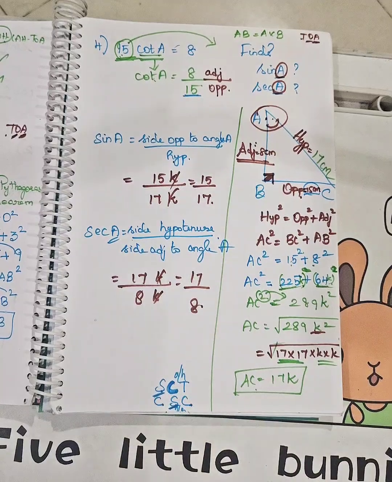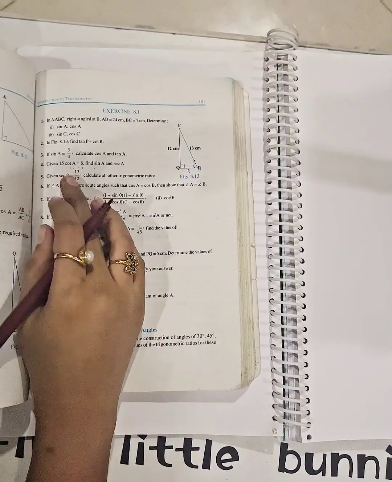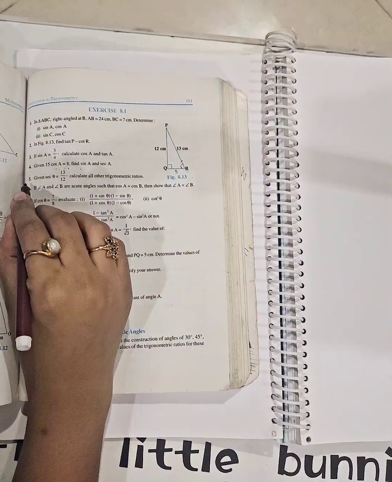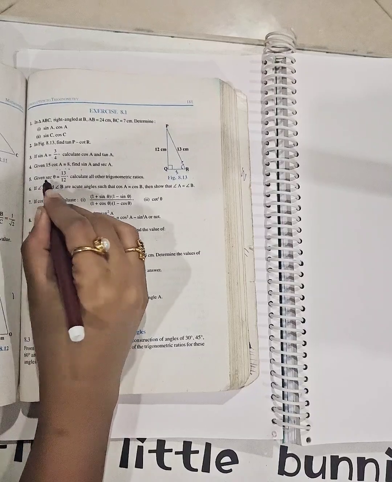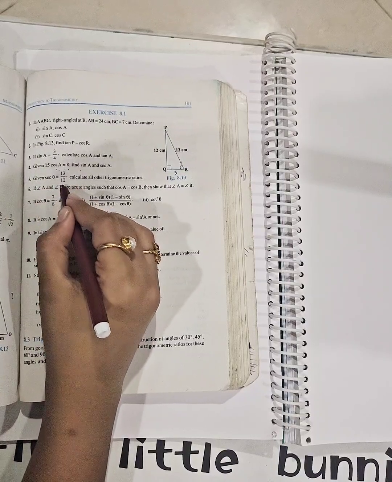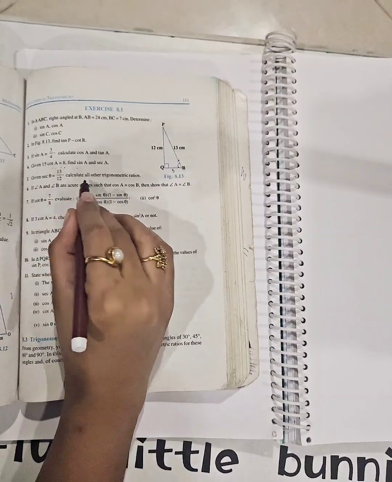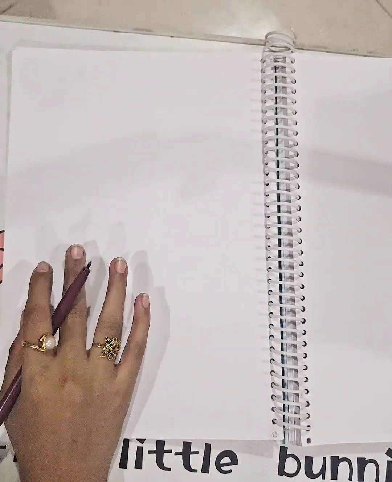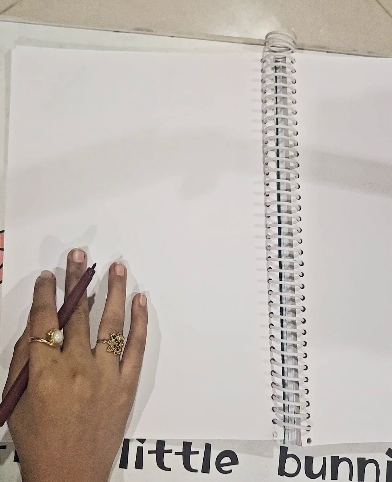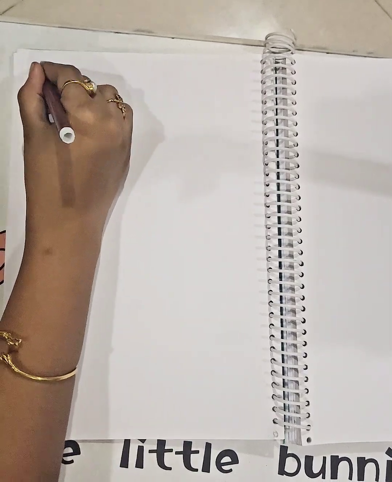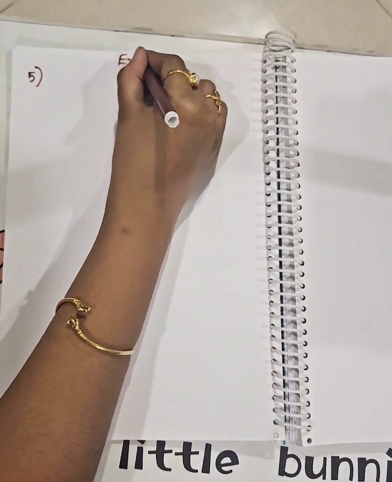Let's move on to the next. So next, we are going to move on to the fifth question. The question goes like this: secant theta is equal to 13 by 12. Calculate all other trigonometric ratios. Calculating all trigonometric ratios means all the 6 trigonometric ratios. So the fifth question from exercise 8.1.